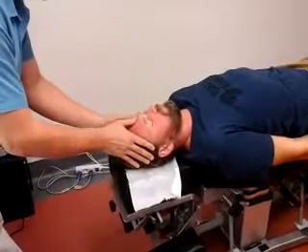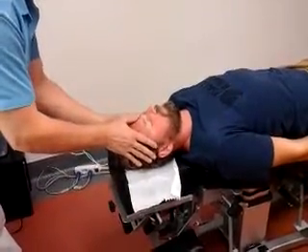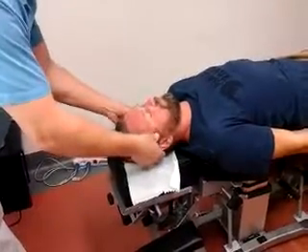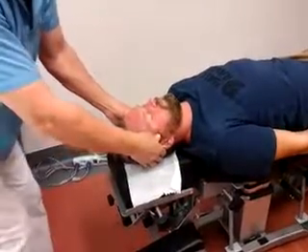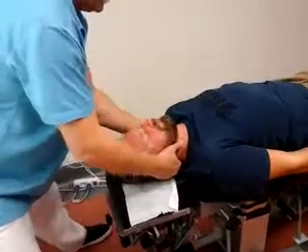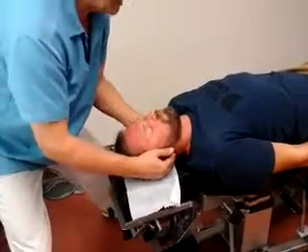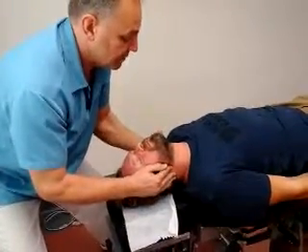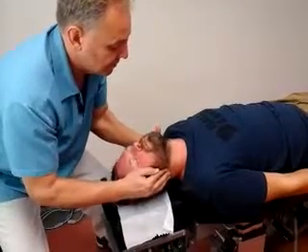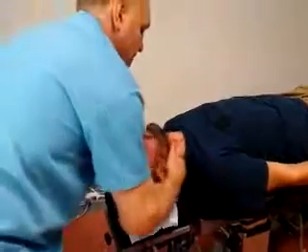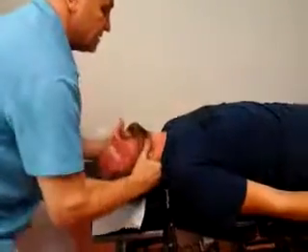Look at it straight, just a little bit off. On the cervical, we're just going to adjust him gently on the upper left side. Just going to increase. Good. On this side. Good.